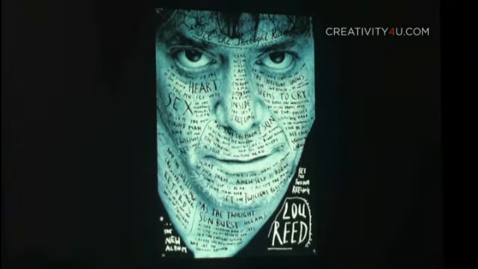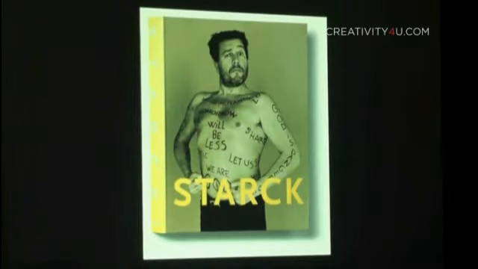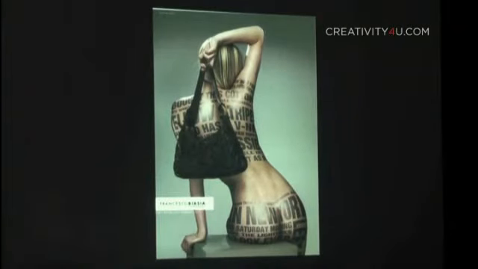And Lou Reed, who was one of his clients, declined to have his face carved with a razor blade for obvious reasons, so instead he just painted over the photograph. Maria Brown. Some are really quite elaborate.